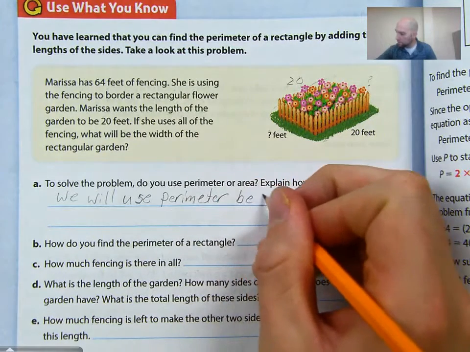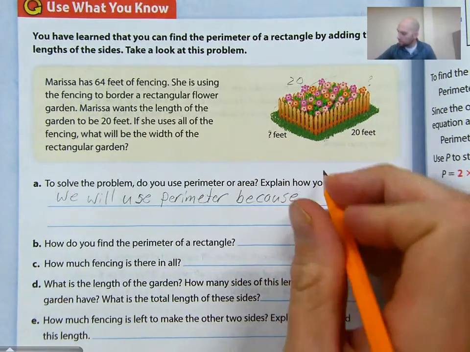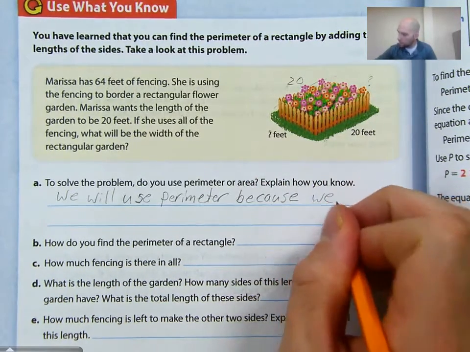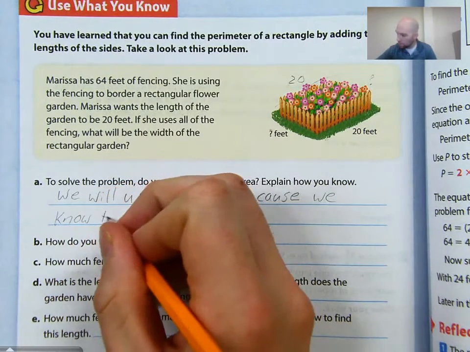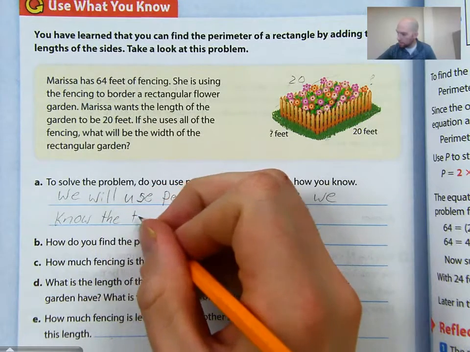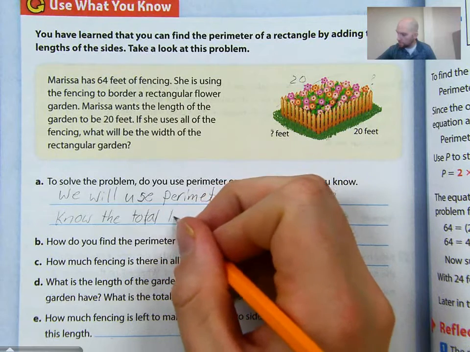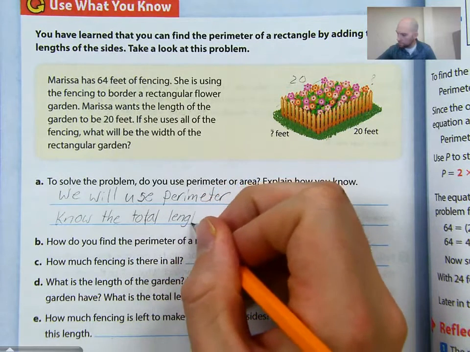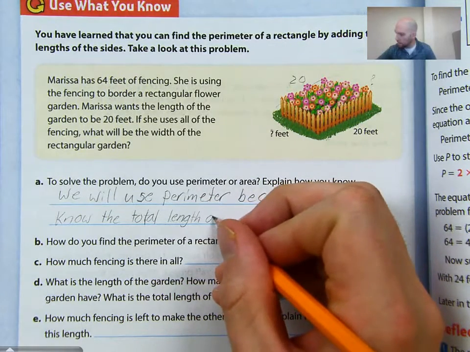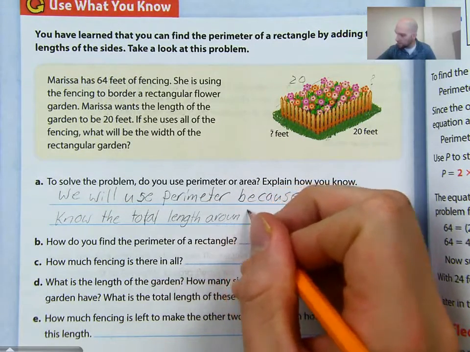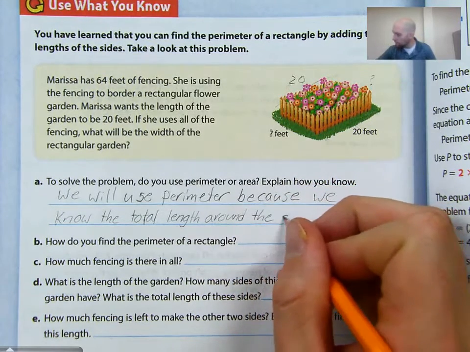Because we know the total length around the garden.